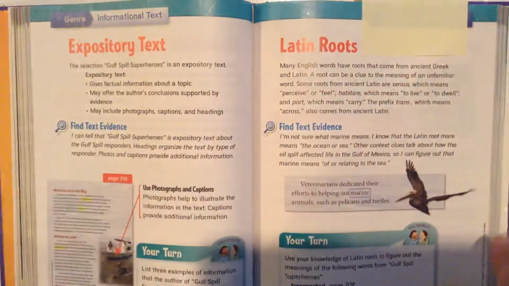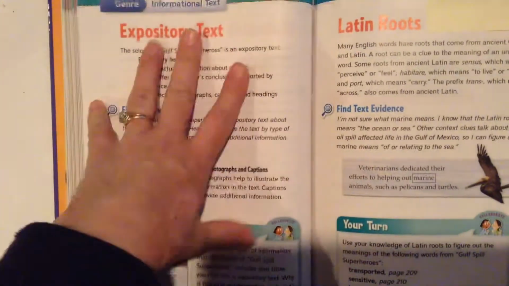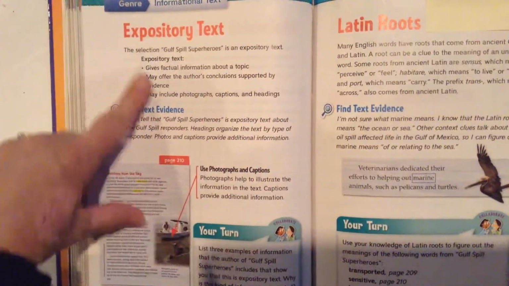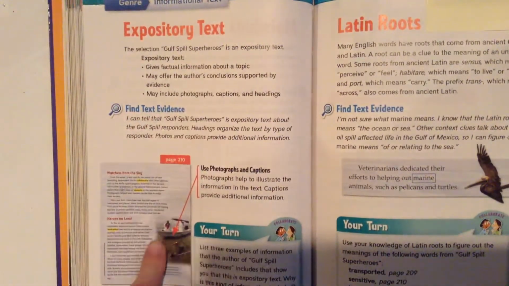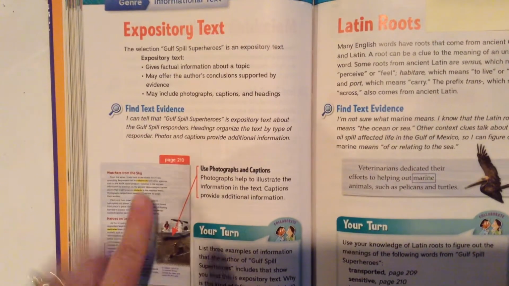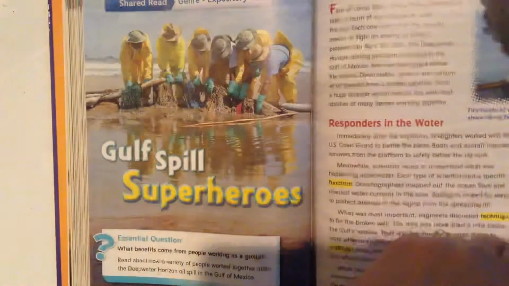In this video, I'm going to go over what you're doing for reading class. I want you to read Reader's Workshop, the small book 214. It's expository text, basically remembering that the Gulf Spill Superheroes was an expository text that you read last week. It was this one.